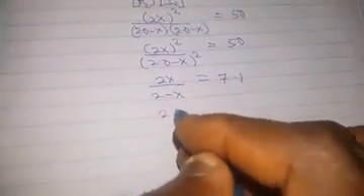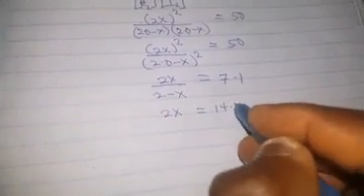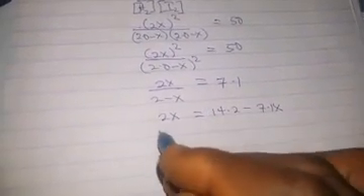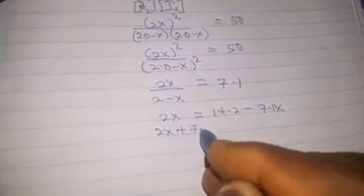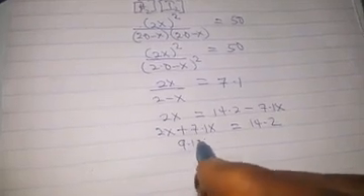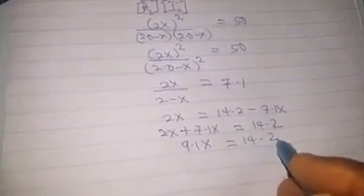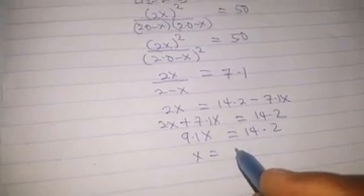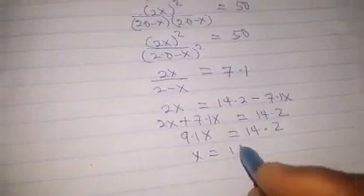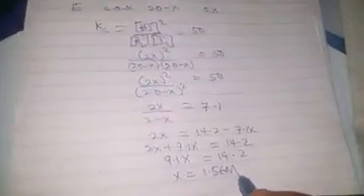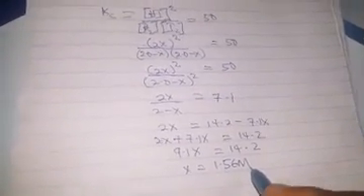Now if we cross multiply, 2x is equal to 14.2 minus 7.1x. If we collect like terms, we are going to have 2x plus 7.1x equal to 14.2. So that's going to give me 9.1x equal to 14.2. And x now would be 14.2 divided by 9.1. That is going to give us 1.56 molar concentration. Okay, but the question here, we are asked to find the molar concentration.